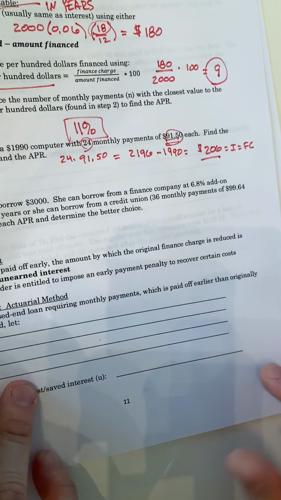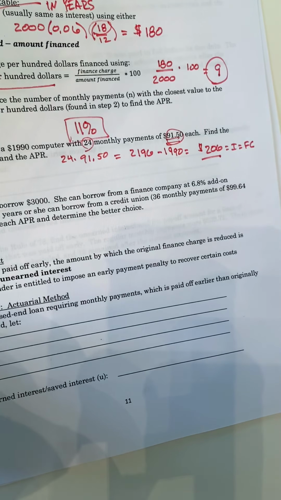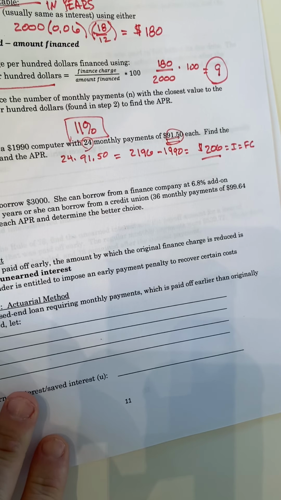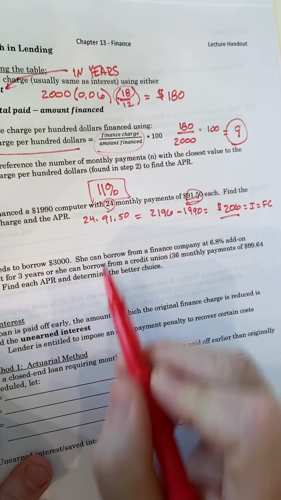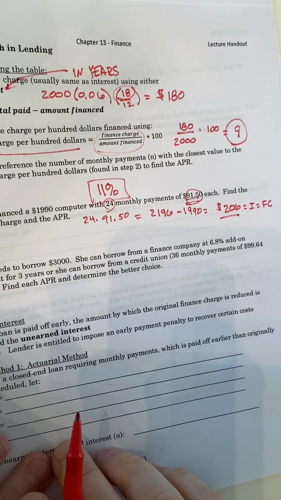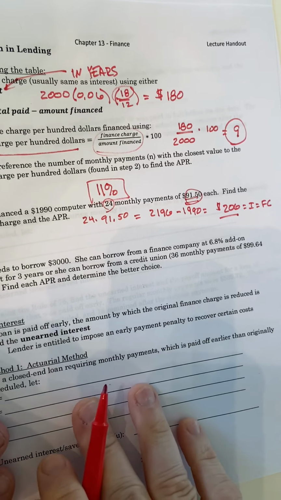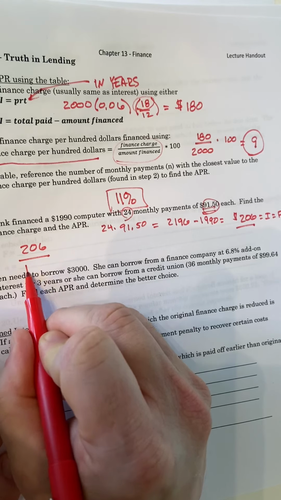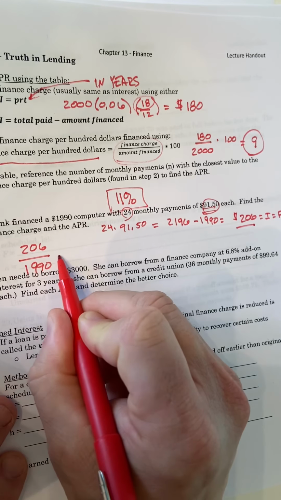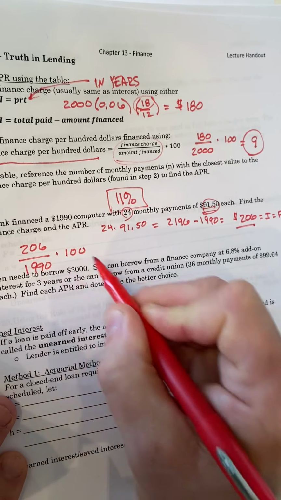Now we have to find H. We have to find the finance charge per $100. Okay? So we take this formula right here. The finance charge divided by the amount financed times 100. $206 divided by 1,990 times 100.